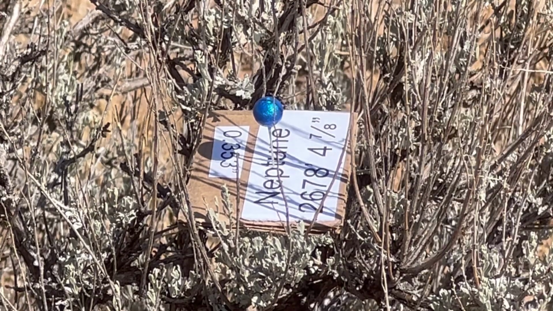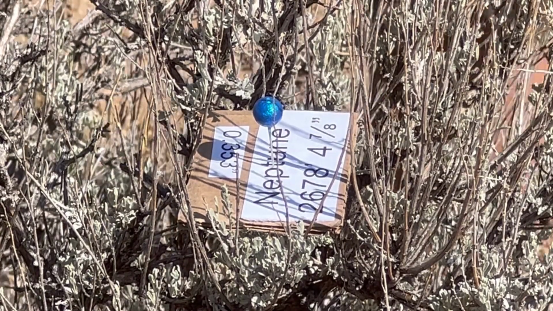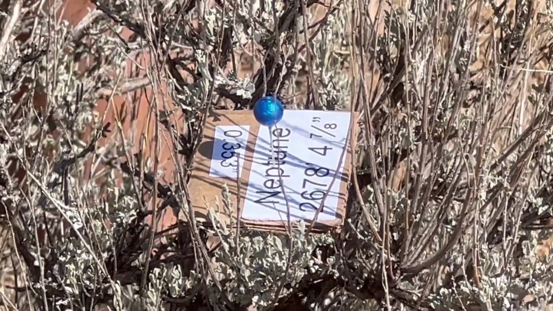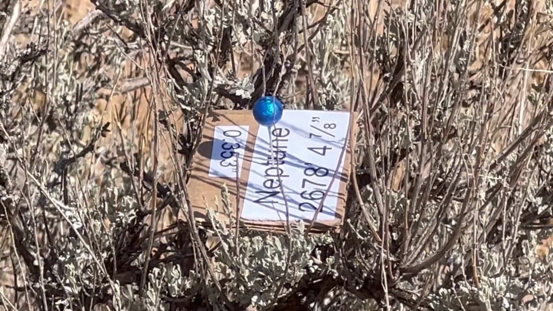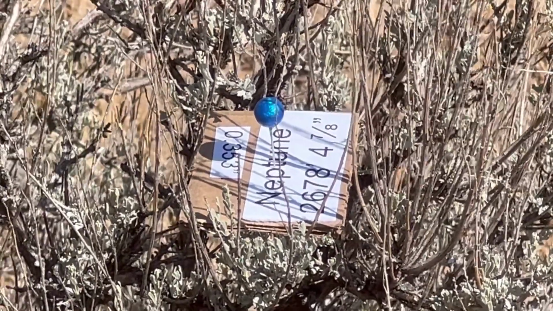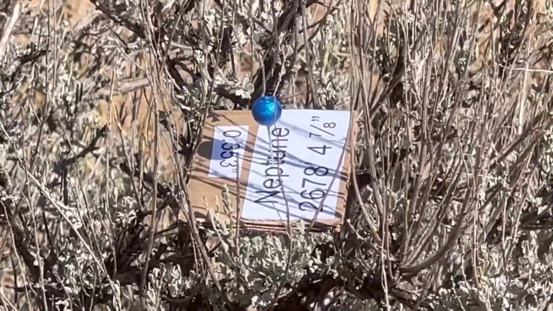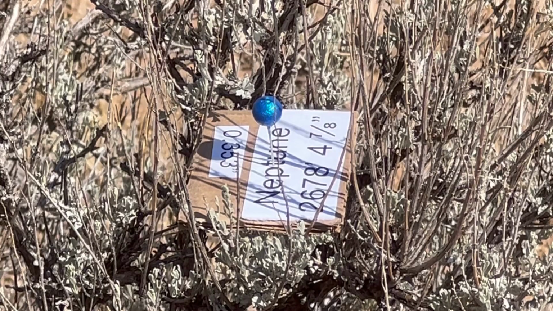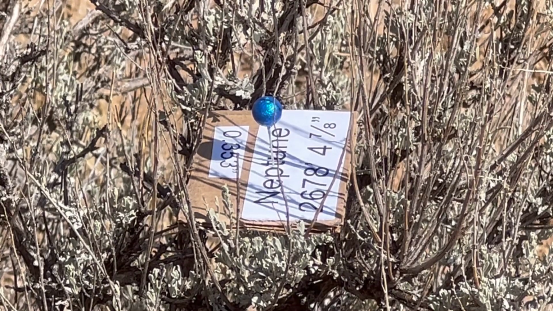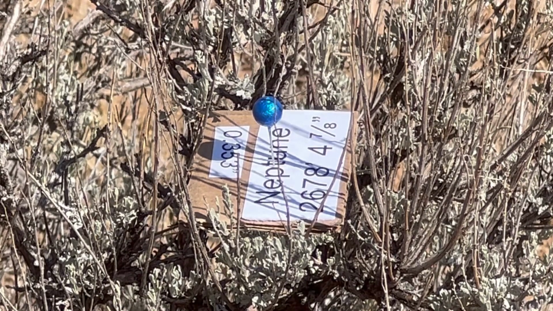And then on this scale model, the diameter is around 0.353 inches. So it's definitely around the same size as Uranus.